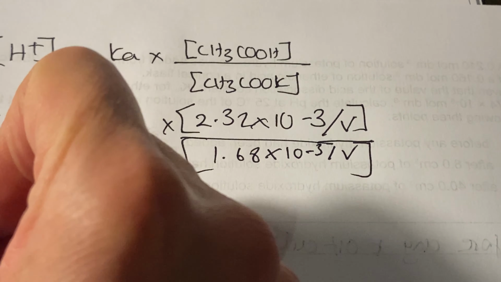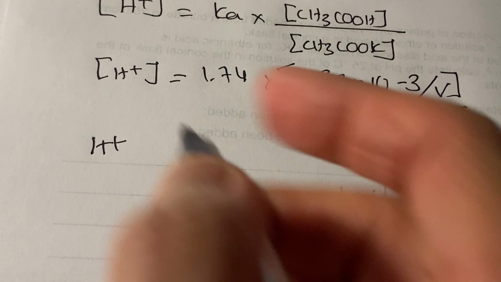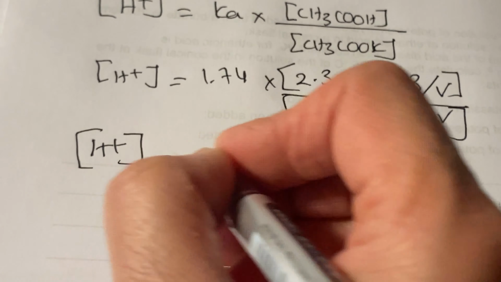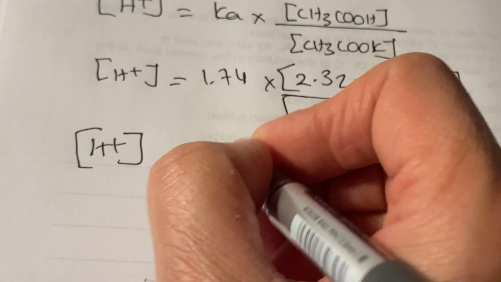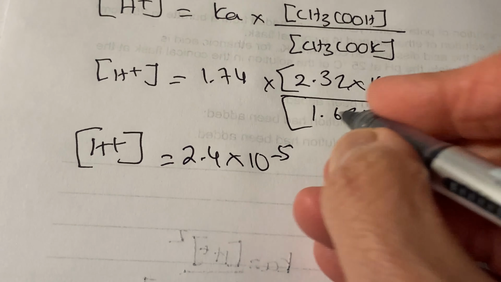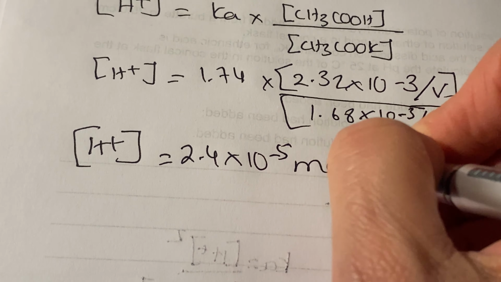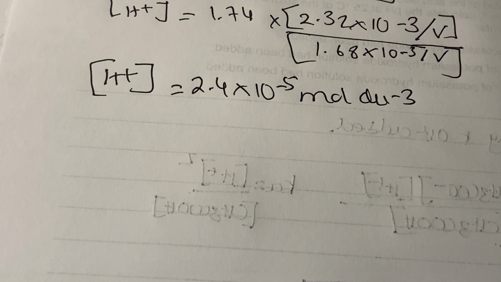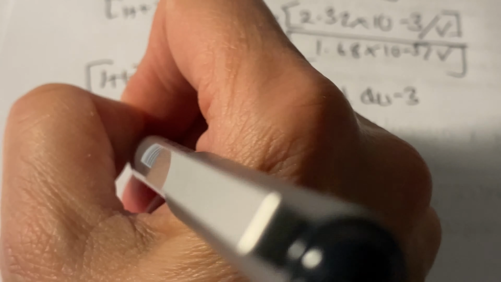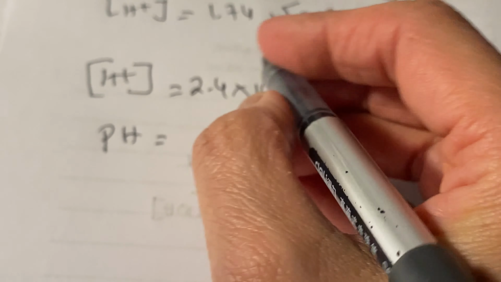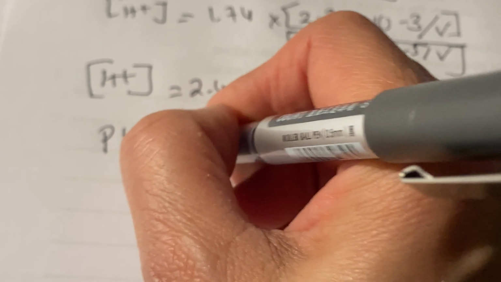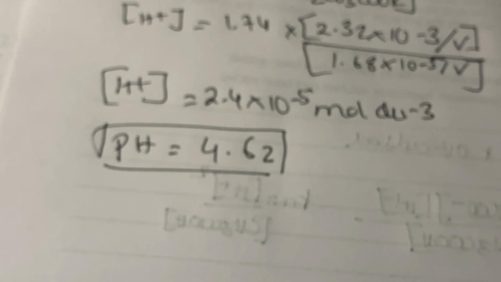This will give you the hydrogen ion concentration after 8 cm^3. It's going to be 2.4 × 10^-5 mol dm^-3. Okay, the pH equals minus log of that, which is 4.62 for the second point.